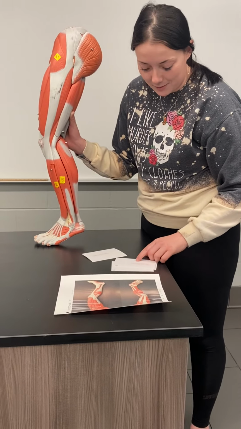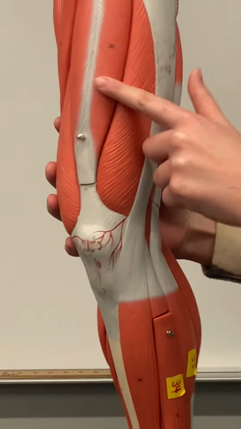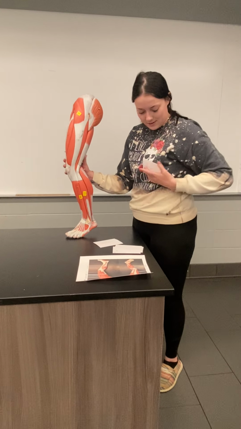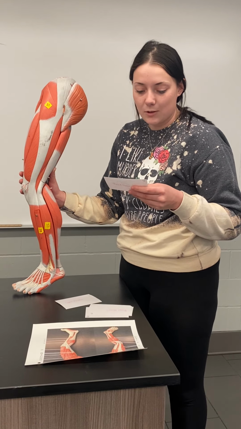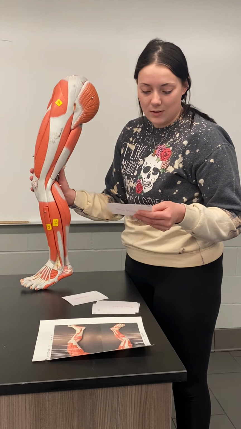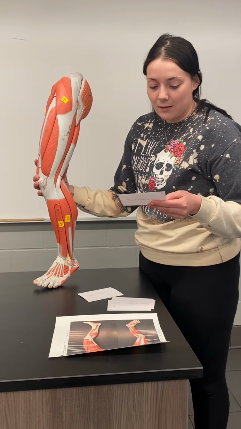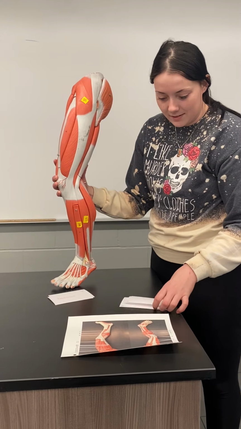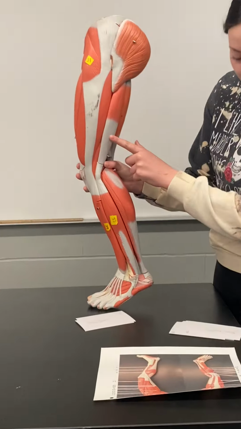Next is the rectus femoris, which is this muscle, the one in the front. The rectus femoris, its origin is the anterior inferior iliac spine, supraacetabular groove. The insertion is the tibial tuberosity and the patella. The action is thigh flexion. That's that one.